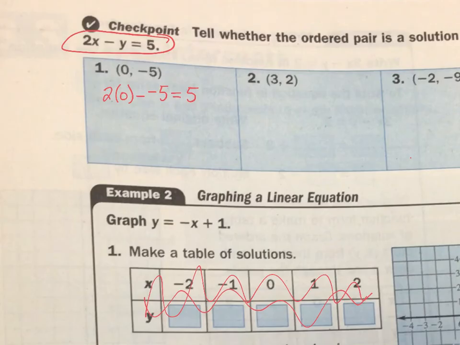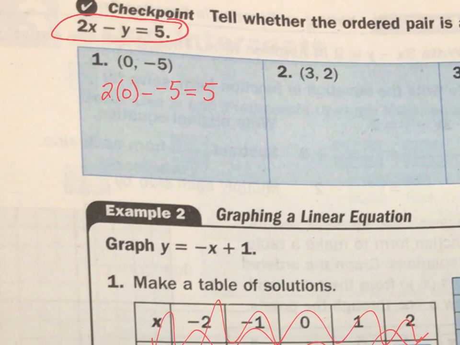So did you plug in number 1 like this? 2 times 0 minus -5 equals 5. Well, 2 times 0 is 0, minus a negative becomes plus. Is that true? So yes, it's a solution.